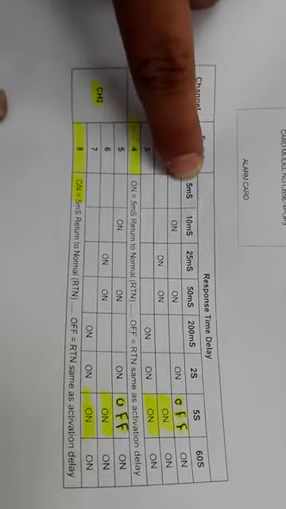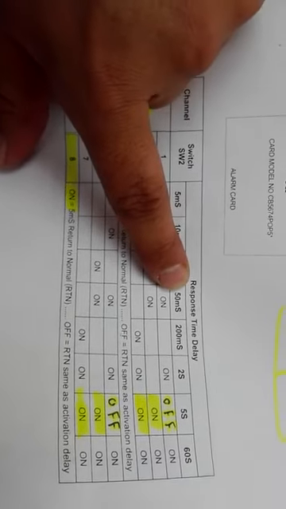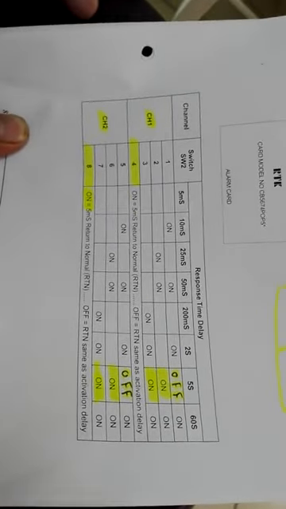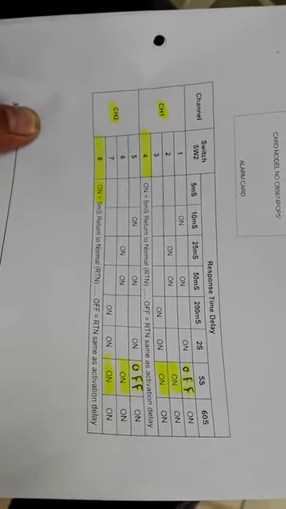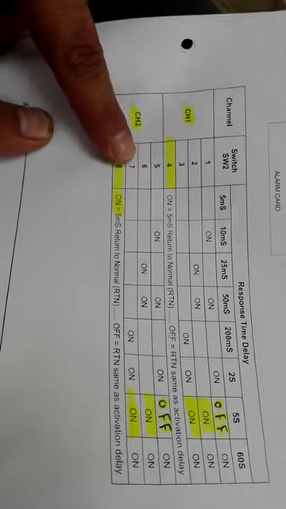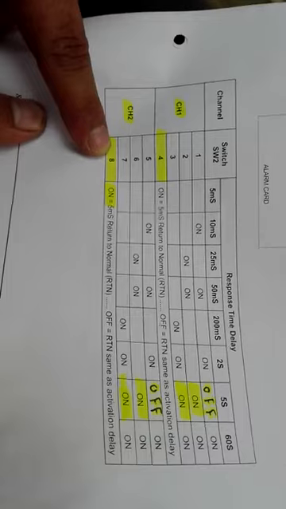So it has different types of delays: 5 milliseconds, 10 milliseconds, 25, 50 milliseconds, 200 milliseconds, 2 seconds, 5 seconds, and 60 seconds. Now accordingly we will make the switch selection. For channel 1, in switch 2 we have 4 switches: 1, 2, 3 and 4. For channel 2, in switch 2 we have 5, 6, 7 and 8.